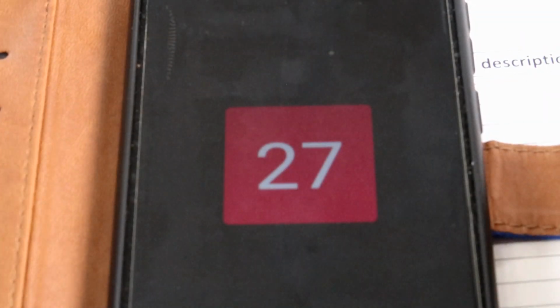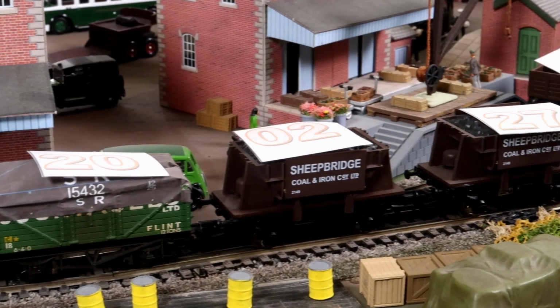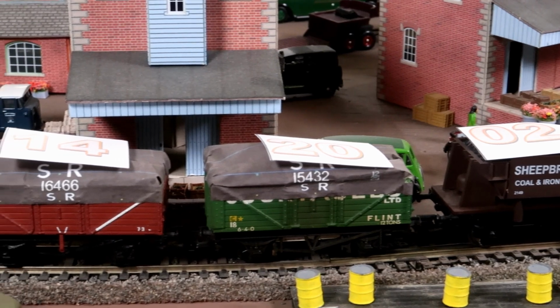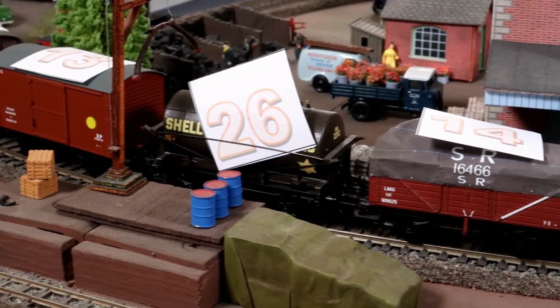Each of the wagons has been given a paper number, as you can see. Usually I use very small numbers, but I've made them bigger for the video. I also shuffle the paper numbers and apply them randomly to the wagons, which can be anywhere on the layout.